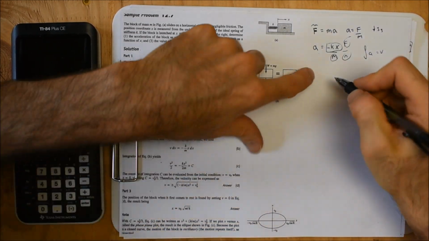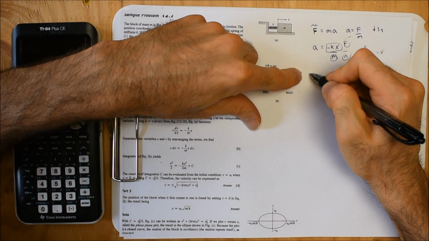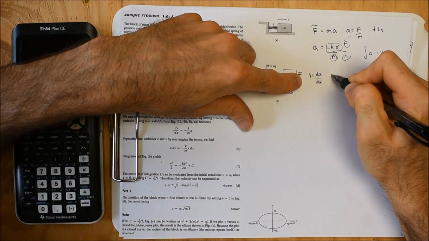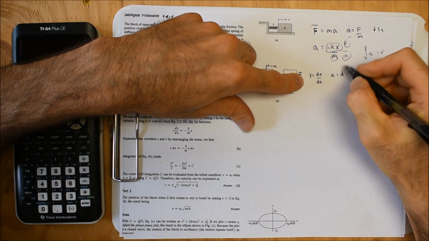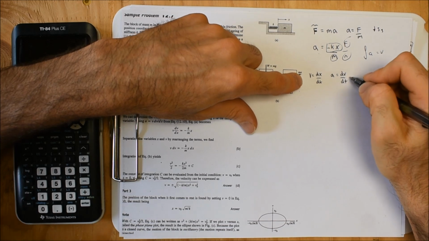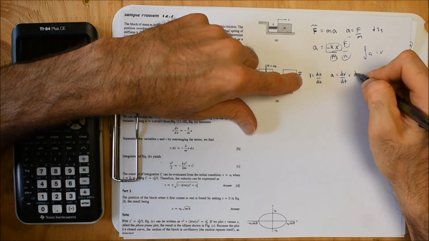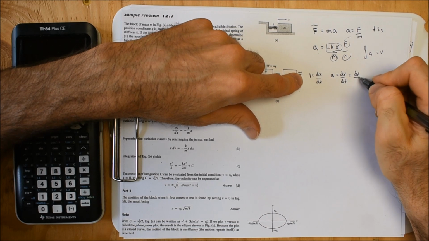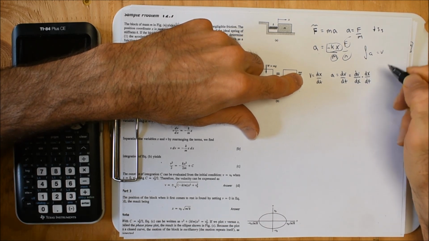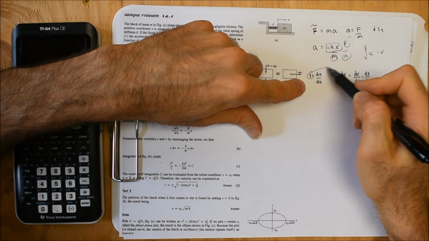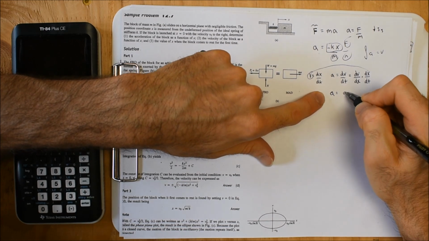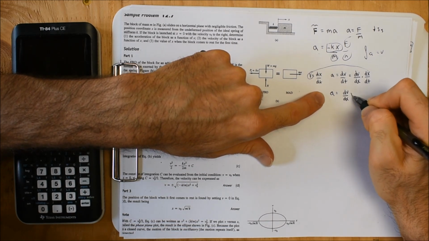The definition of velocity is change in position over change in time. The definition of acceleration is change in velocity over change in time. But you can use the chain rule to say this is change in velocity over change in position, times change in position over change in time. And we already said that, yes, you can put a v right there. So acceleration is dv/dx times v.